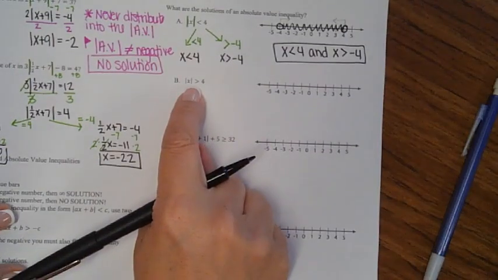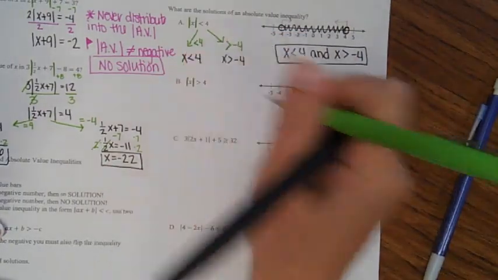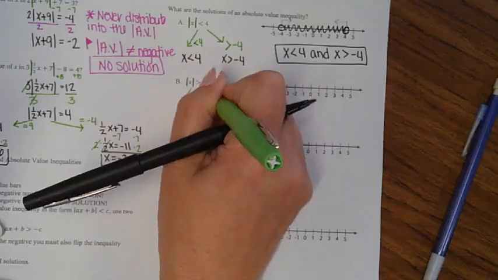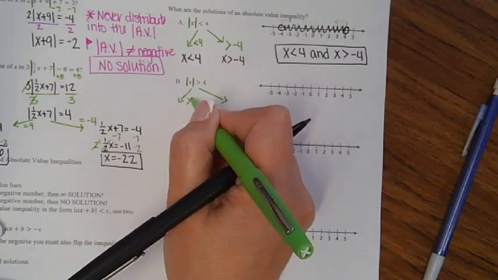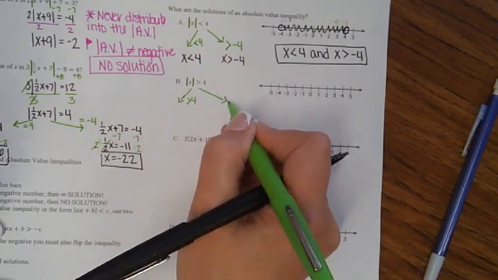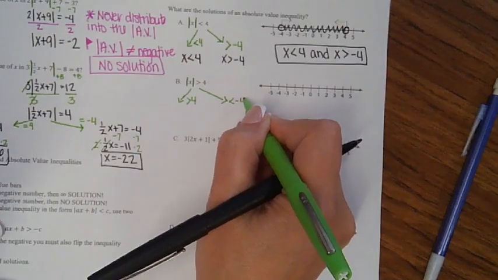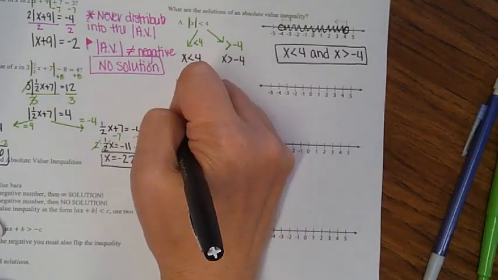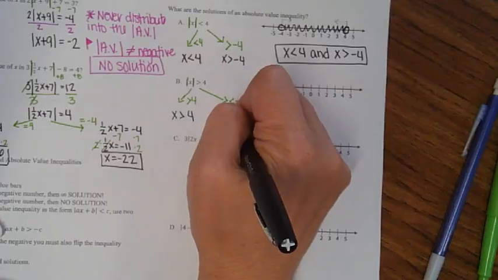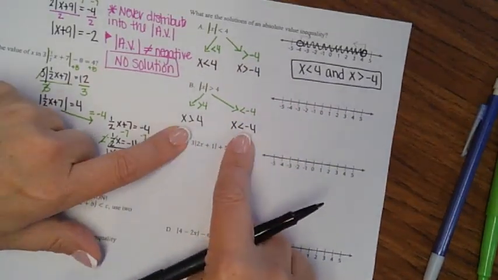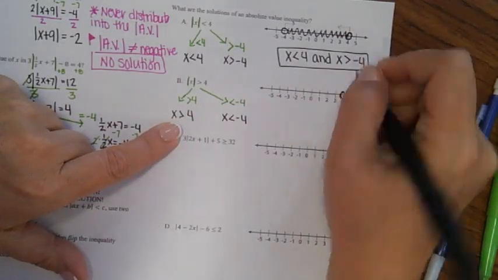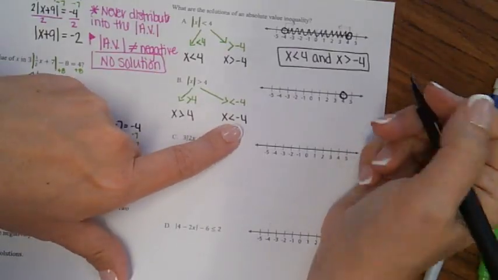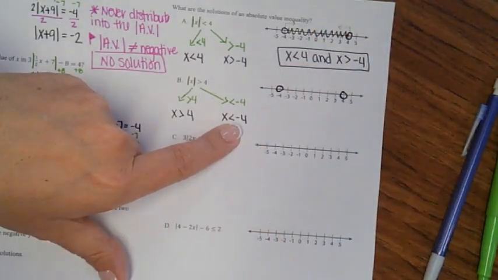Here we have the absolute value of x that's greater than 4. So those absolute value bars are by themselves. So we're going to go ahead and split. We're going to have one side that is going to keep the symbol the same, have that positive number, and then the other equation is going to flip the symbol and get that -4. So we get x is greater than 4 and x is less than -4. So we're ready to put points on the graph. So we have a point at 4. It is going to be an open circle, and another one at -4, also open circle.